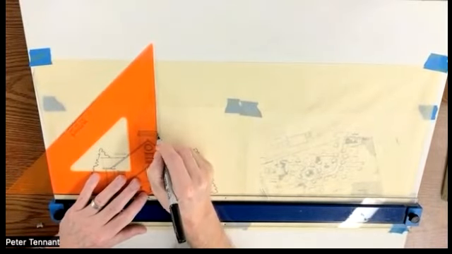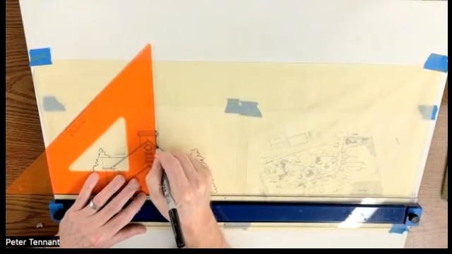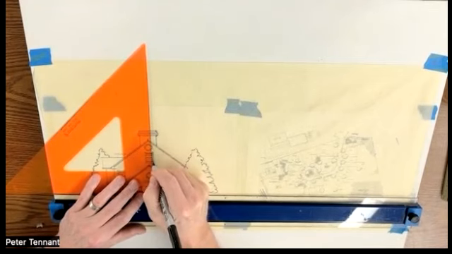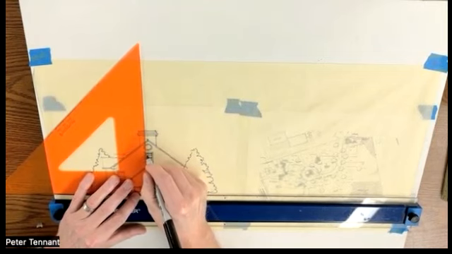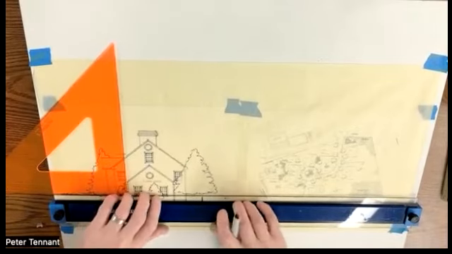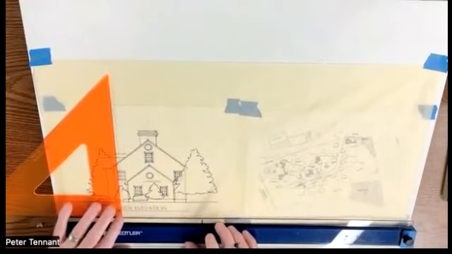I'm gonna do these. You'll find that doing these, like I said, it just goes wicked fast because all I'm doing is sliding that triangle across the bar.